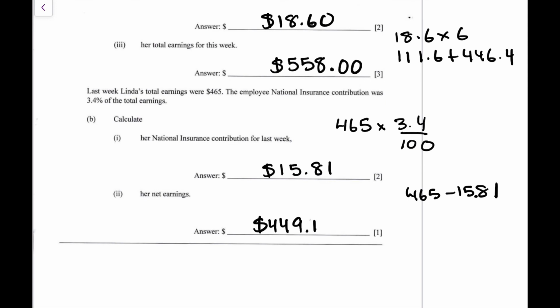So her net earnings were $449.19. Okay guys, and so that was basically the whole paper 1 of the 2016 BGCSE math paper.